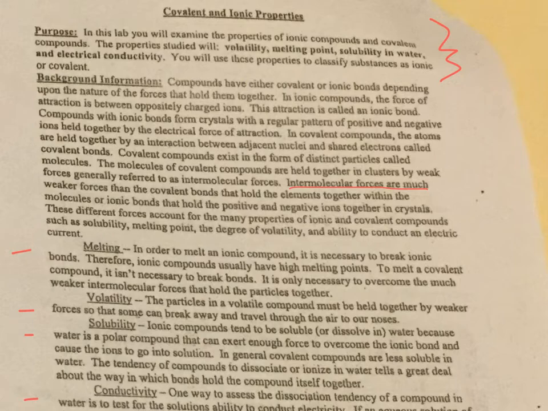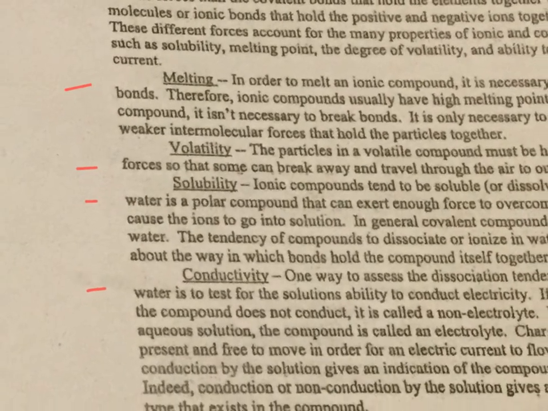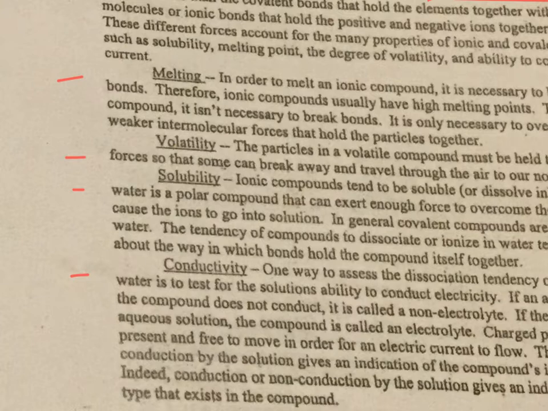I also want you to focus in on what these different words mean, okay, and how ionic things compare to covalently bonded things. Please remember that we are dealing with not just the bonds itself, but also those intermolecular forces.